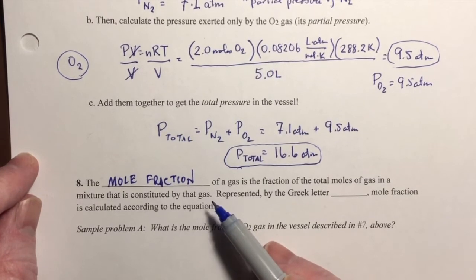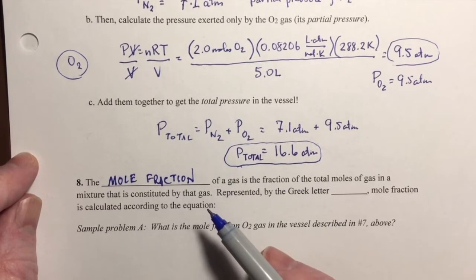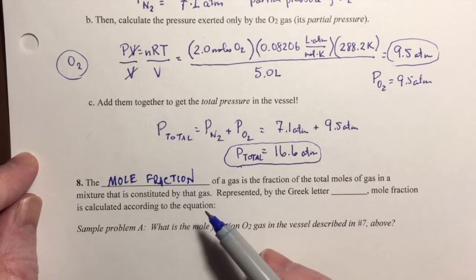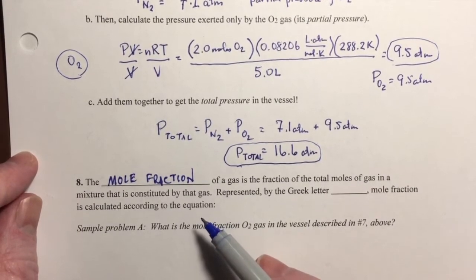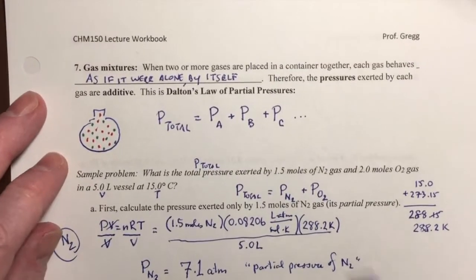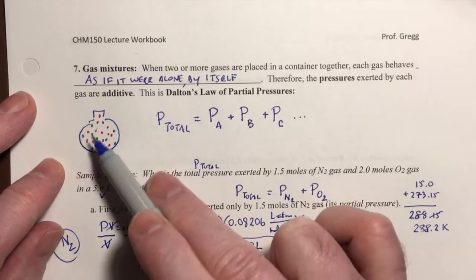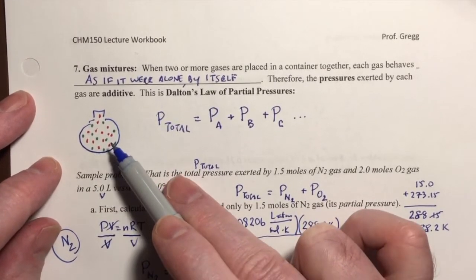Now, just to clarify what that means, if you take the total moles of all of the gas particles in the mixture, and then you figure out what fraction of them is, for example, oxygen gas, then that is the mole fraction of the oxygen. If we go back up here to our example where we were talking about a mixture of nitrogen and oxygen, you can think of them as marbles in a bottle.